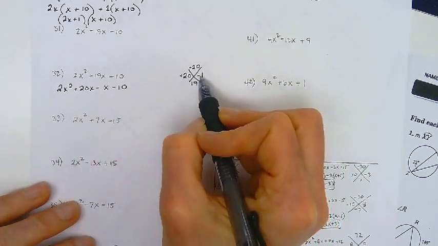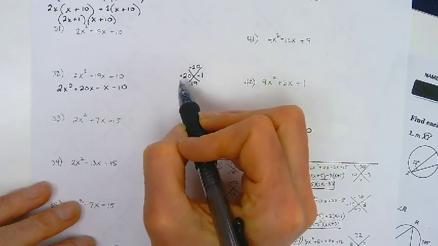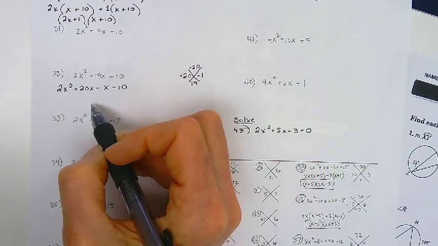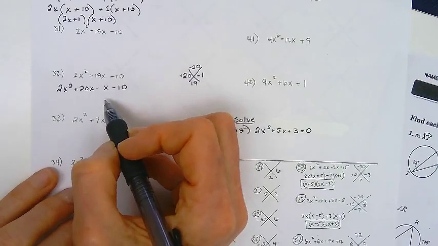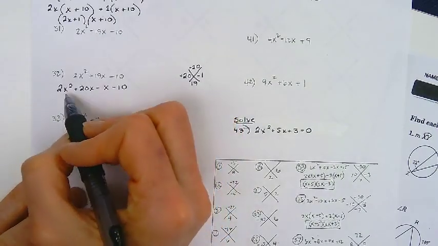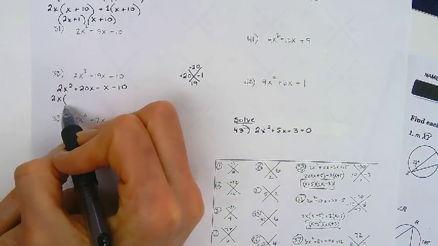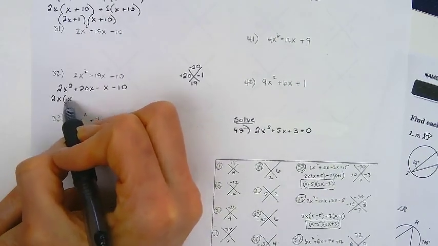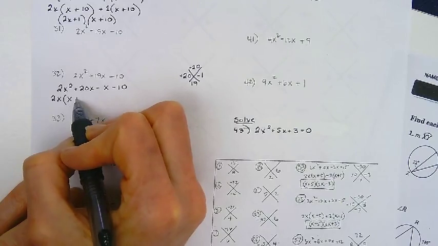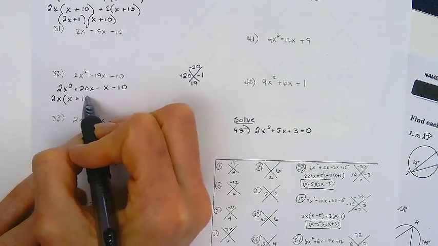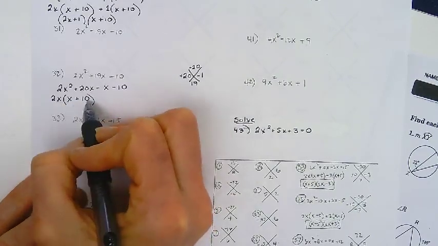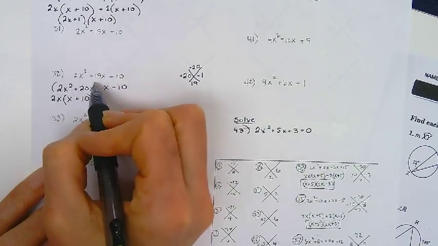Now sometimes I like to put the negative on this side. It can make it easier to factor. But I'll go ahead and do this one to show you how you factor out a negative factor. Greatest common factor here would be 2x. 2x times x will bring back the 2x squared, plus 2x times 10 will bring back the 20x. And that side has been done.